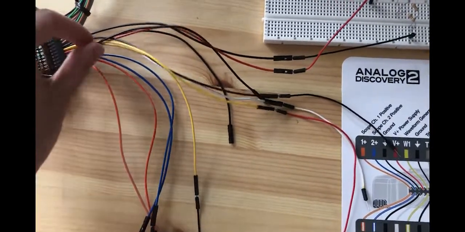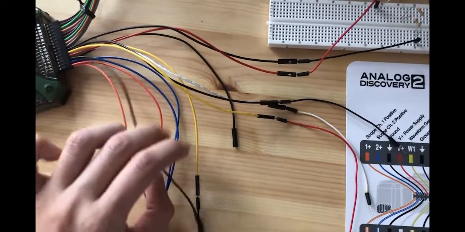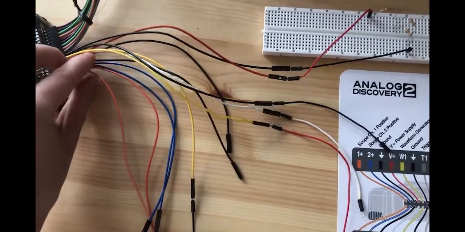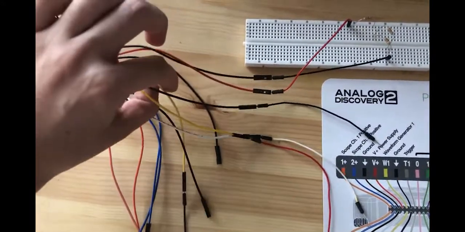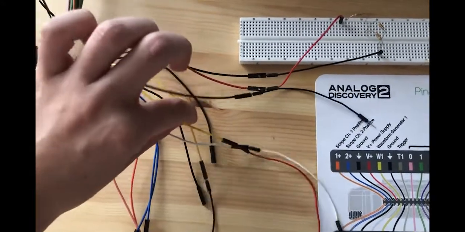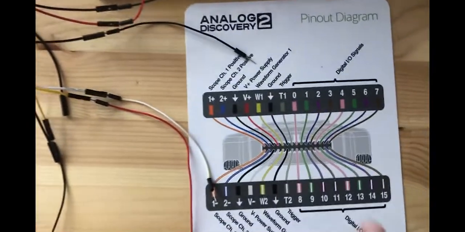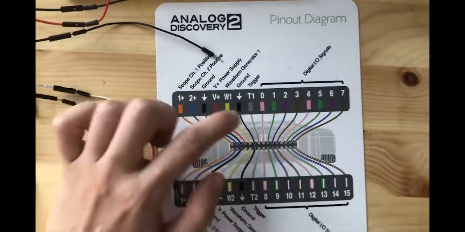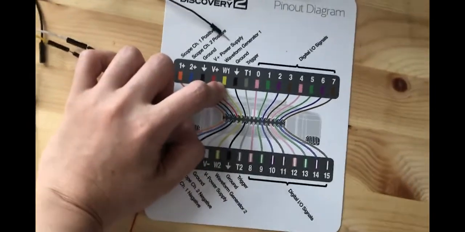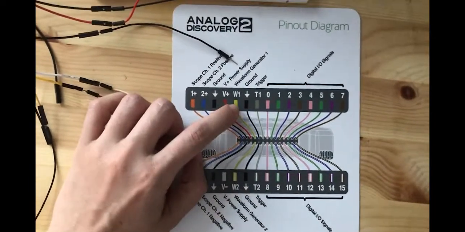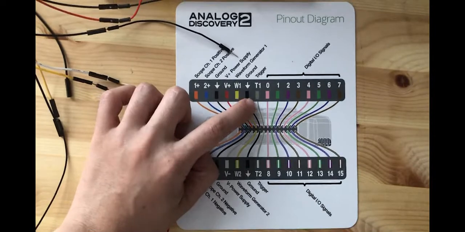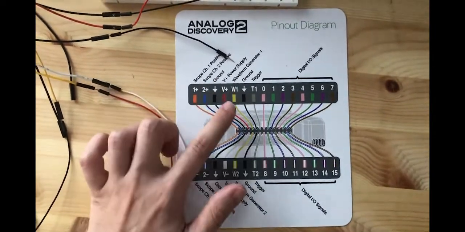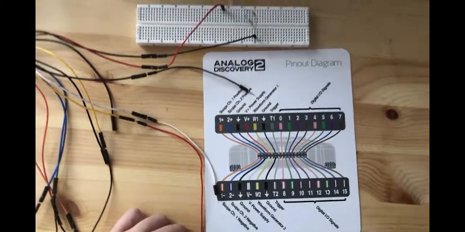After that you have the ground, these black ones, and then you have the yellow ones, which are for the waveform generator. And you should understand that you can use only one of these waveform generators and the ground. I will discuss this later.